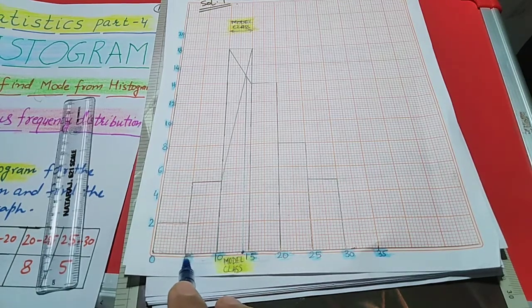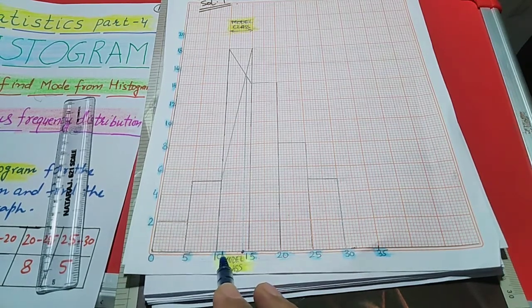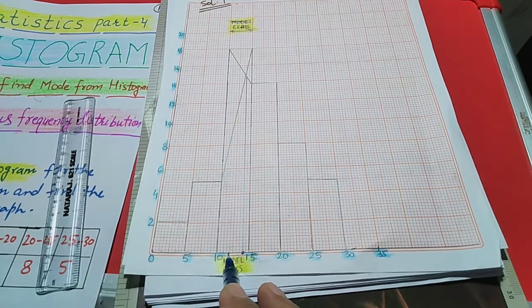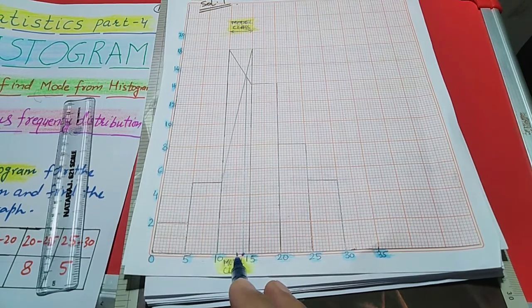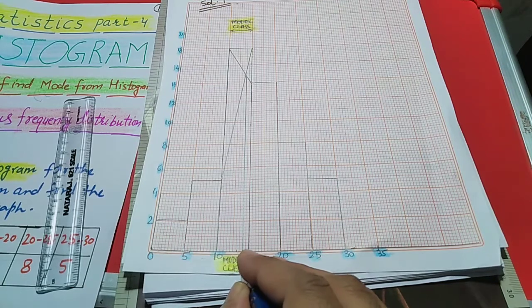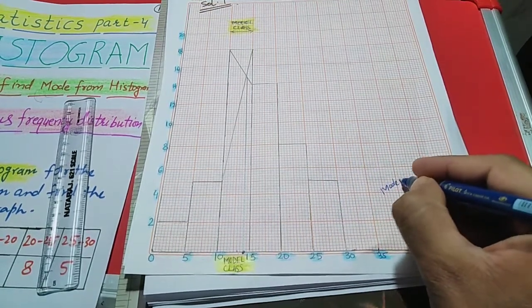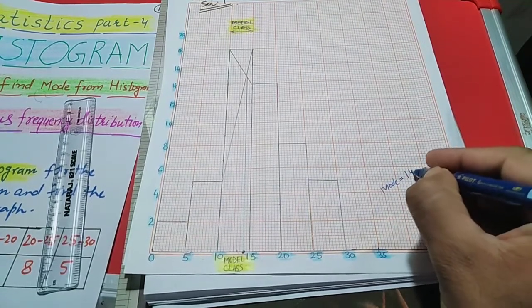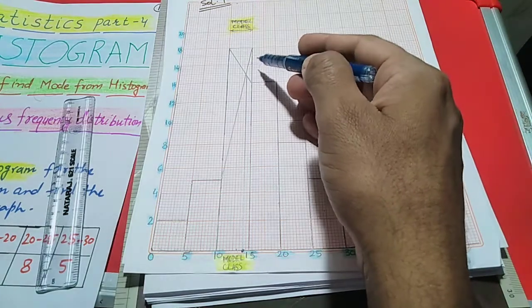Each two portions belong to one unit. So 10, then 11, 12, 13, and it is 14. So what is your mode? After looking at the x-axis, the mode is 14.